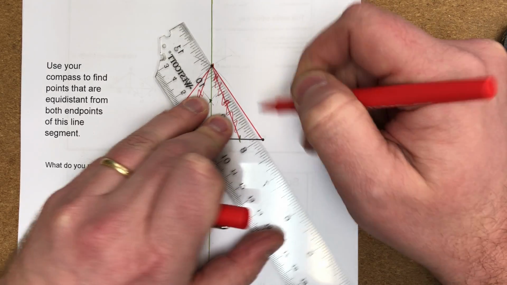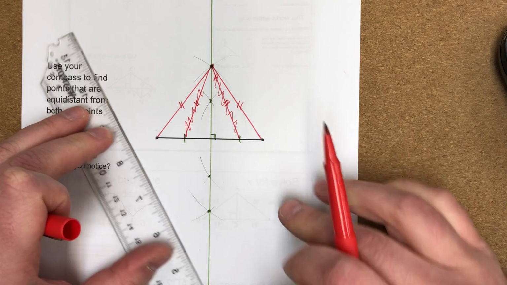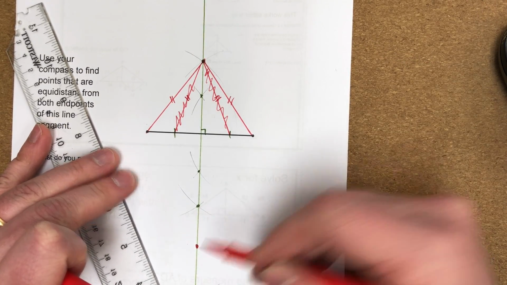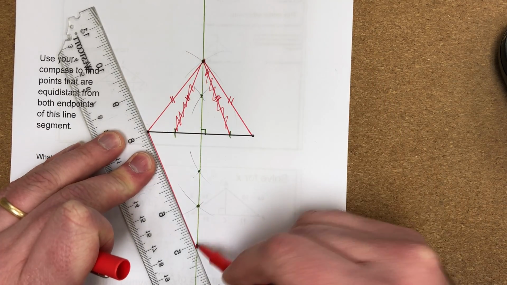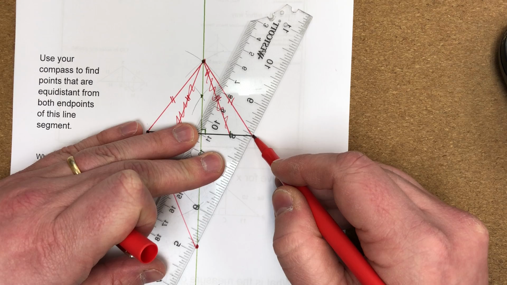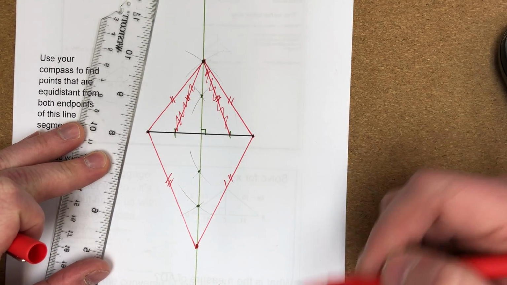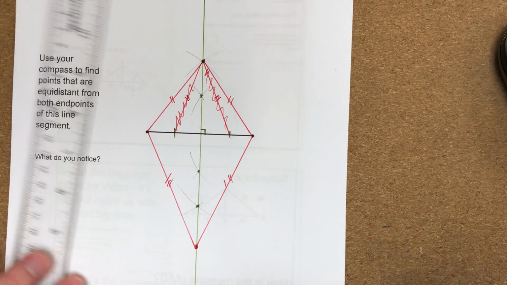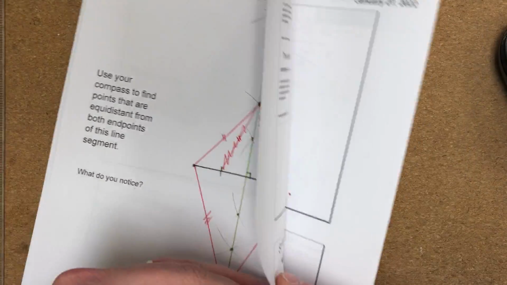So that and that have to be the same thing. And I could pick any point anywhere on this perpendicular bisector. Like if I pick that point down there and I connect these, that point is equidistant to both endpoints of my segment. So it's a thing. All right, so let's move on and start doing some problems with it.